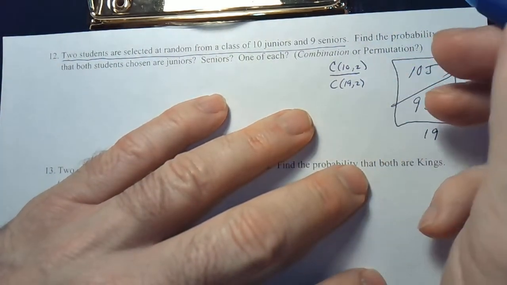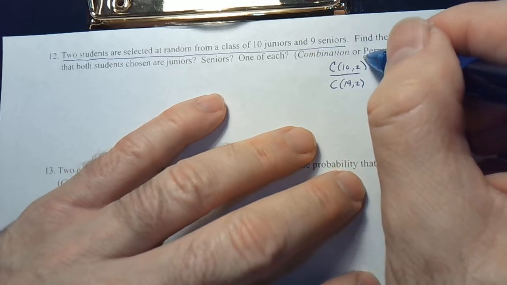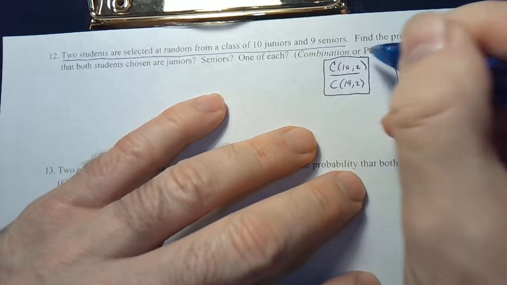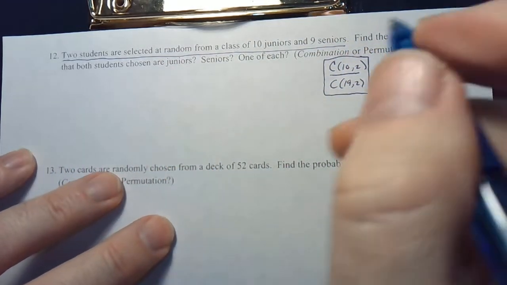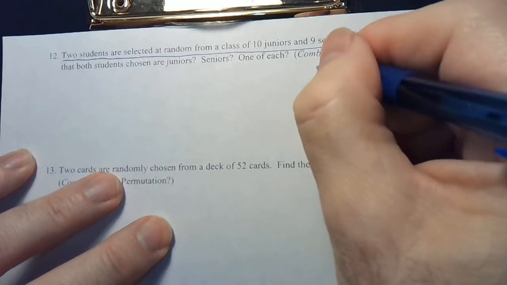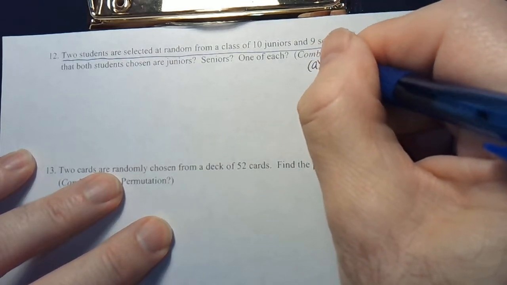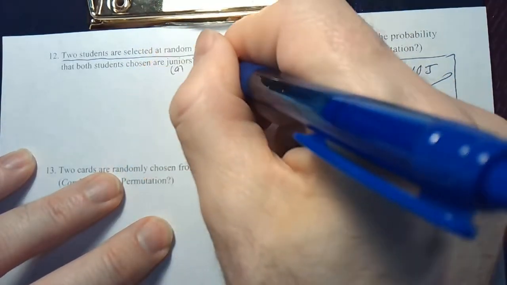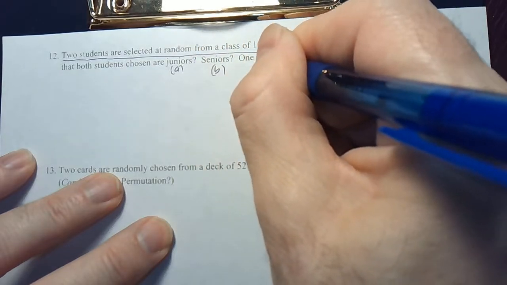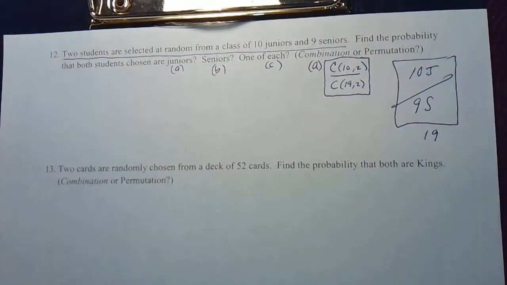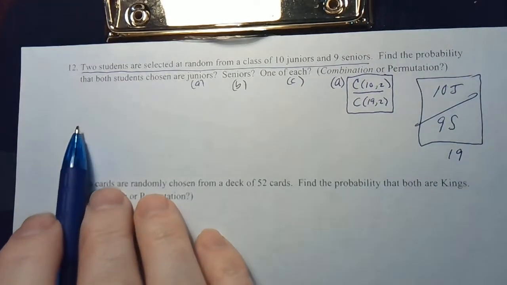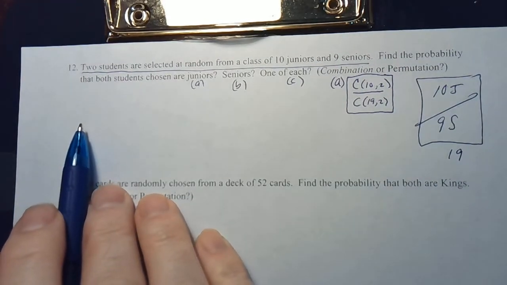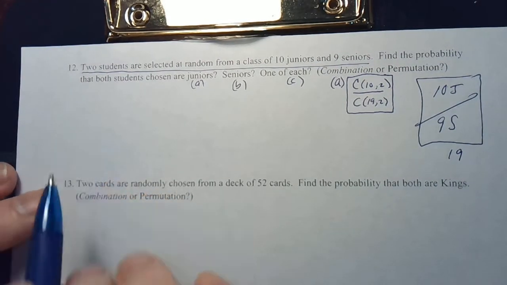Now, I haven't reduced it, of course, but let's say this one is A. So I'll say that's A, that's B, and that's C, the questions. Probably should have started way over here, but let's do the second one. It's going to be just as easy as that one.